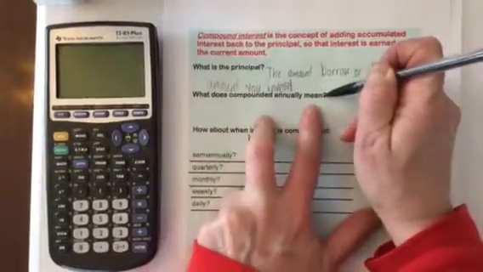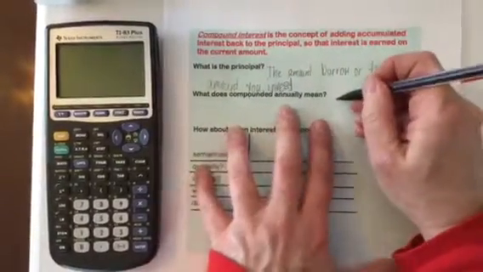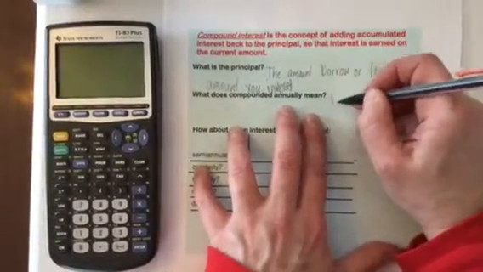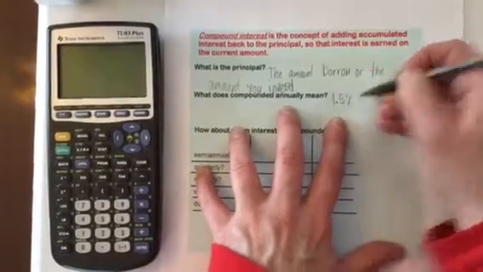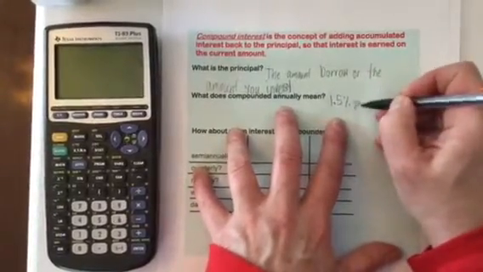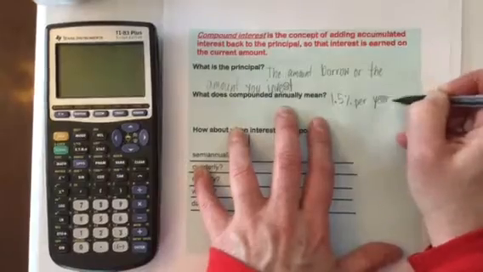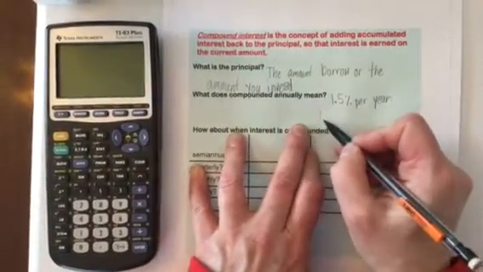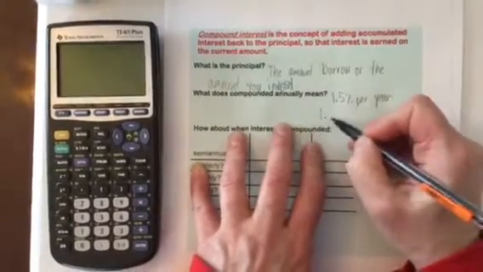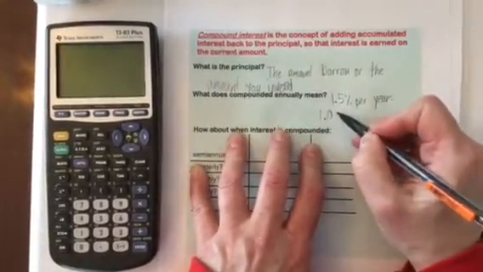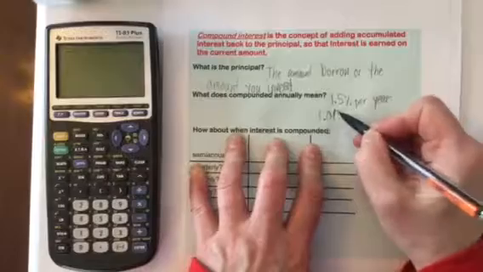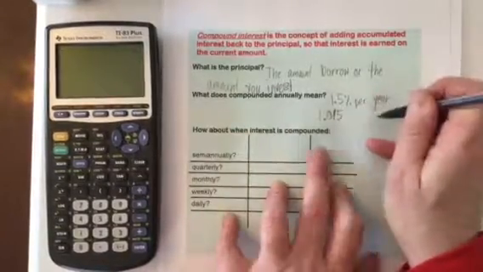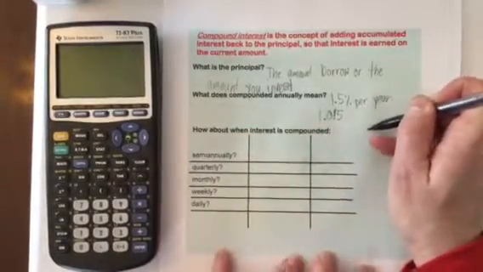What does compounded annually mean? That means if you were to use 1.5% like our checking or our savings account example, and it's 1.5% per year, it means that once a year you would take the amount of money that was in your account and you'd multiply it by 1.015 to find the interest.